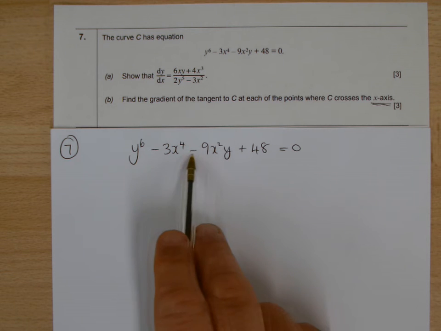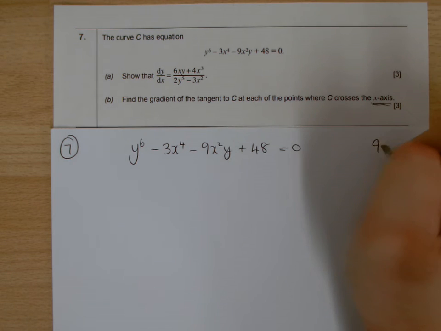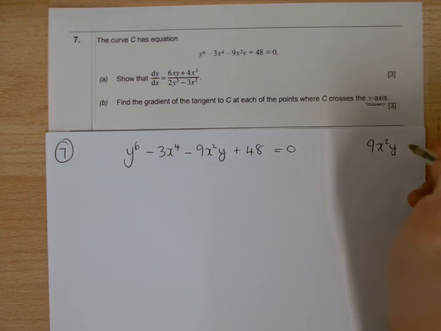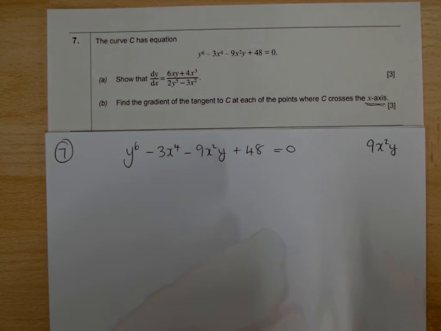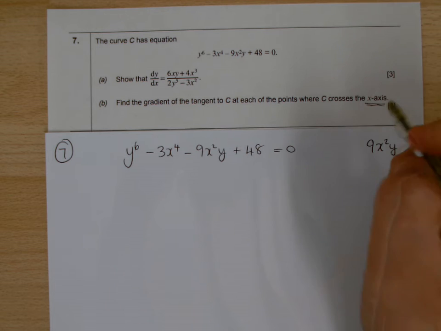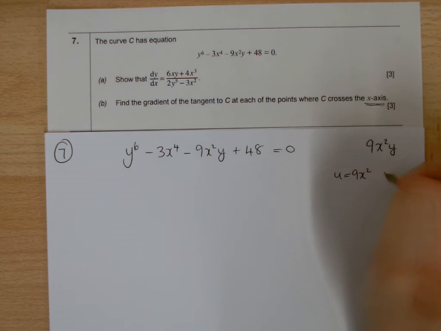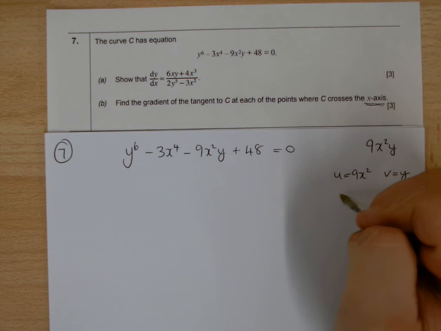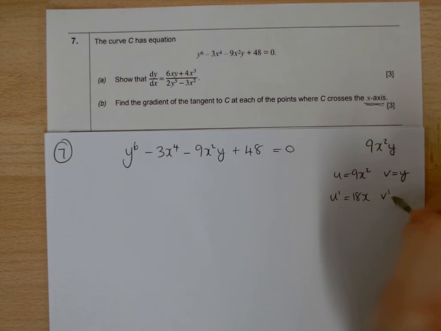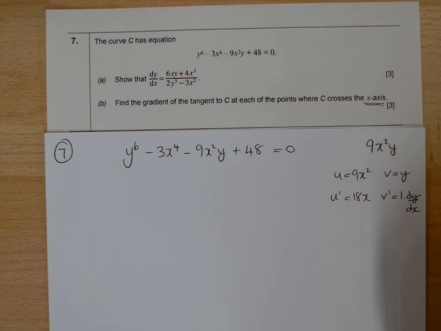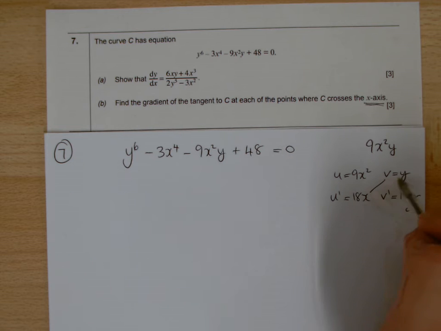Now I know there's a minus in front of it, but what I would do is just write it as 9x squared y. Just look at the positive aspect of it first, and we'll deal with that minus later. So u will be 9x squared, v will equal y. That means u dash will be 18x, and v dash, well, y becomes 1 times dy/dx.